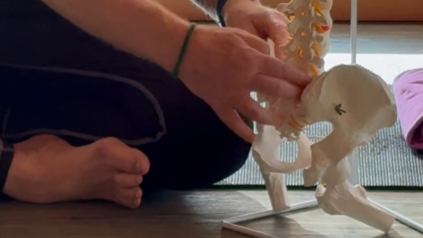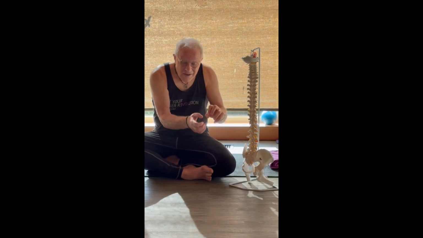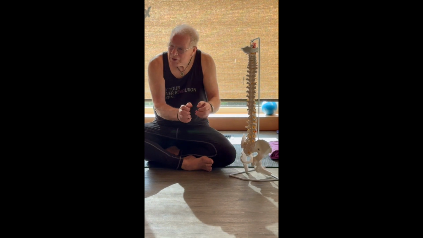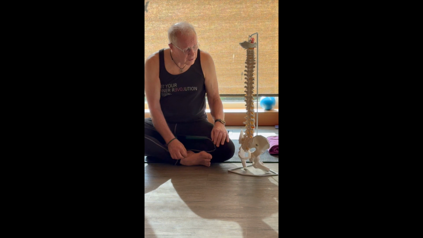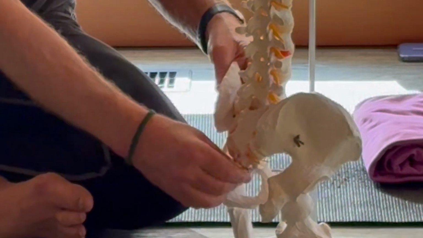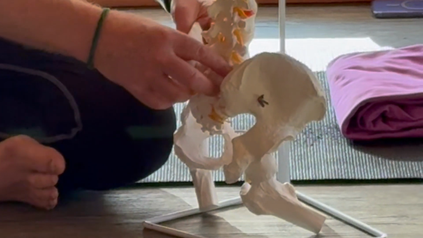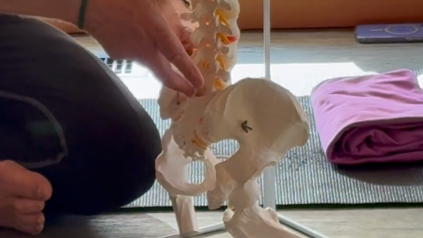You might get a little bit of glitchiness in the sacroiliac joint on one side or the other, because there can be a little bit of a twist and a stuckness happening, sometimes a little bit of a shift as well. And then as you come out of the sacrum, this triangle-shaped fused bone, you start getting into the lumbar vertebrae. There are 5 of them here.